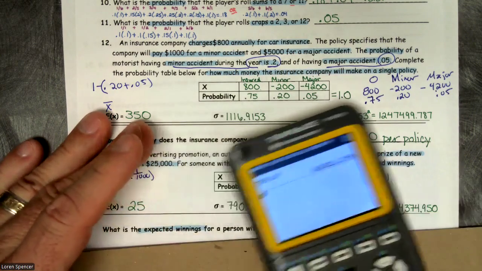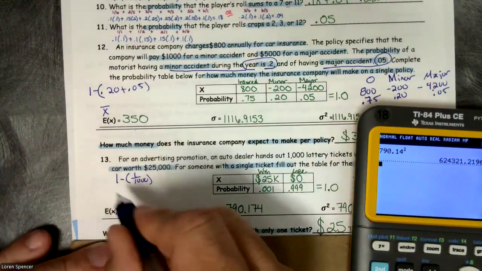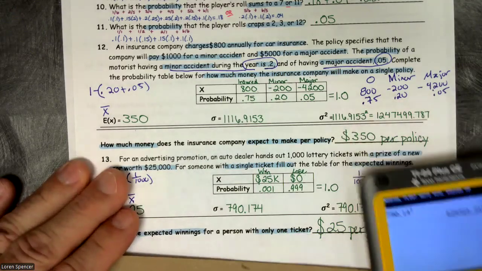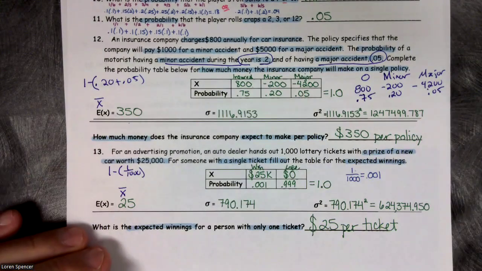Last part: what's the expected winnings? The expected winning is what you expect to win on average. And on average, we would expect to win $25 per ticket.